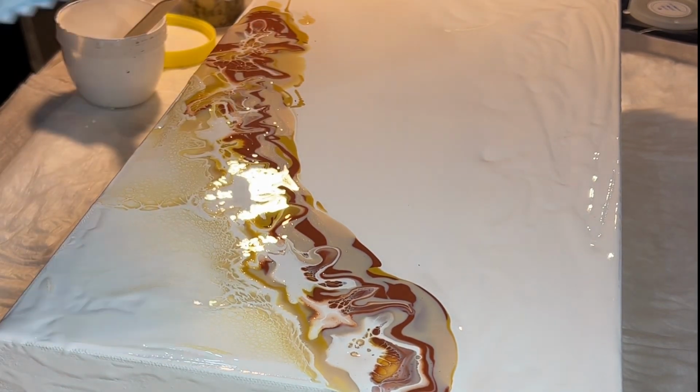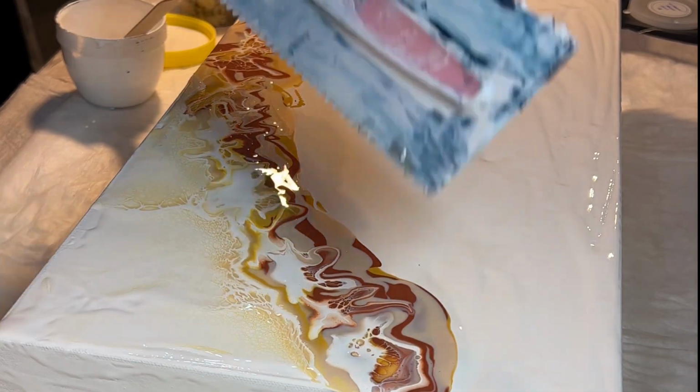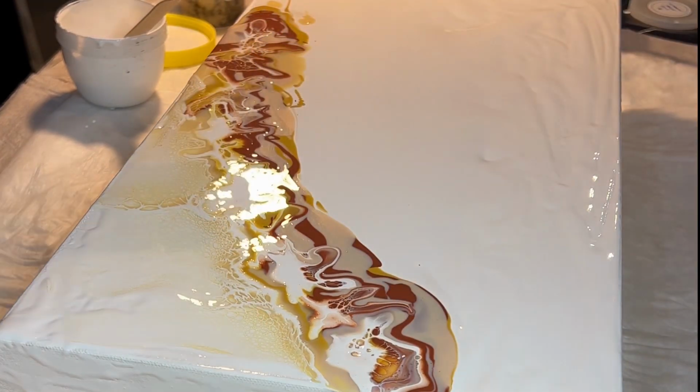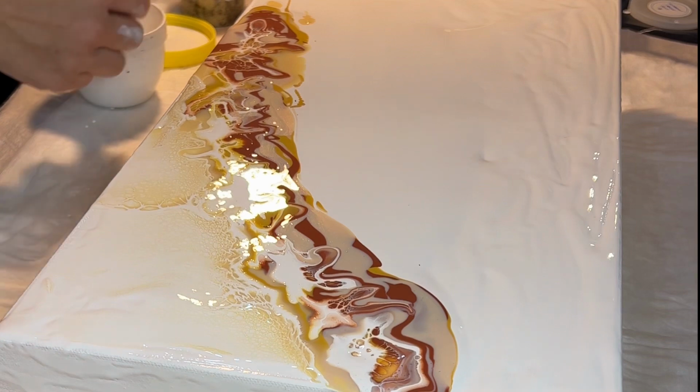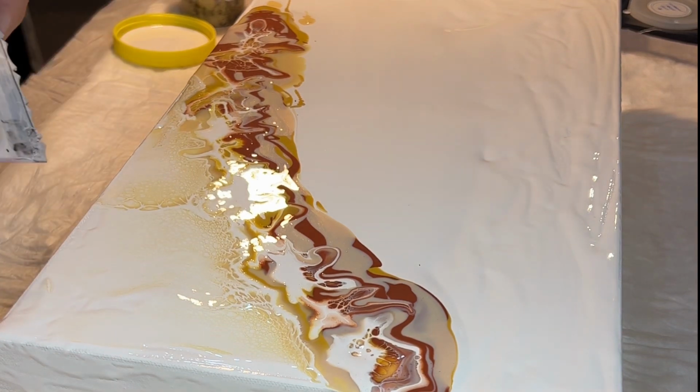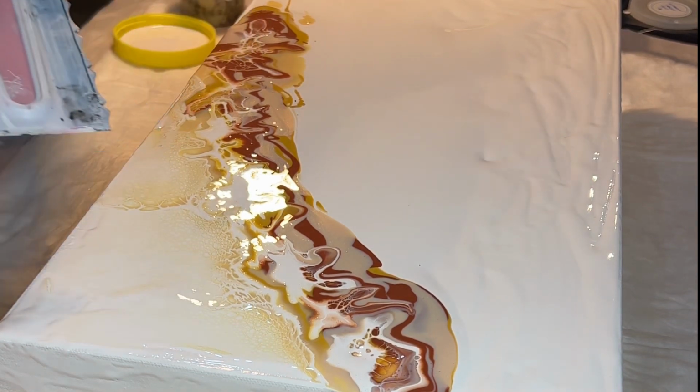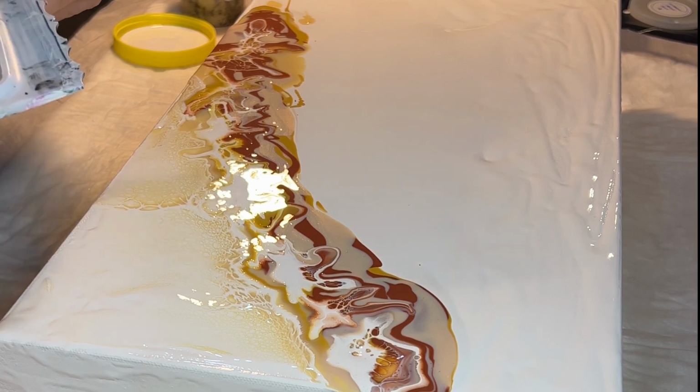Okay, so I'm gonna grab this nice tool. This is where the long waves come in, and I am gonna throw more cell activator on here. And the way I do this is just with my little popsicle stick here.